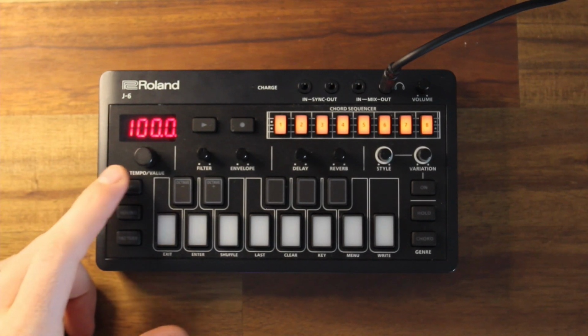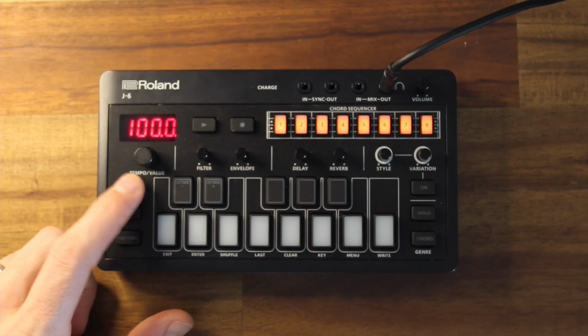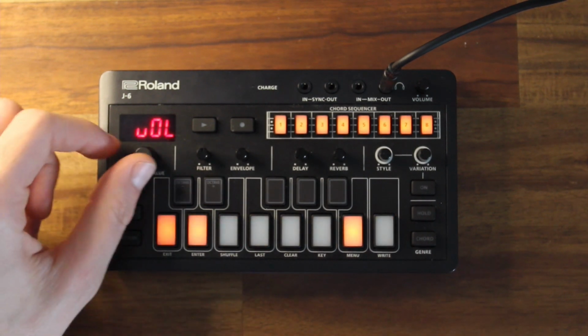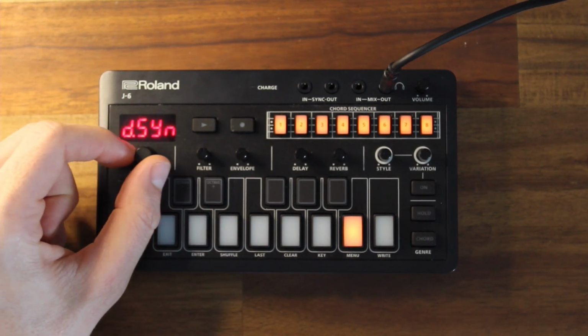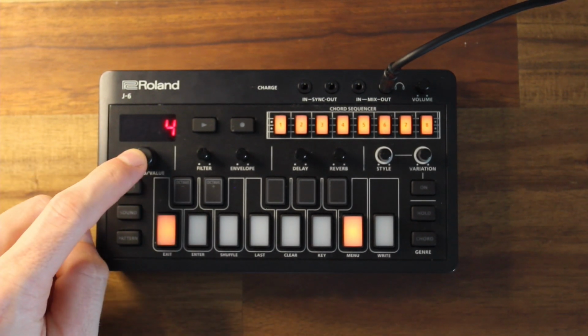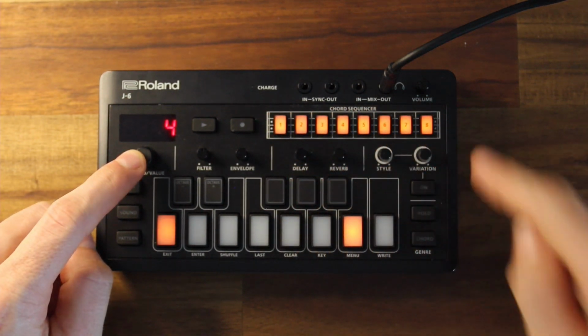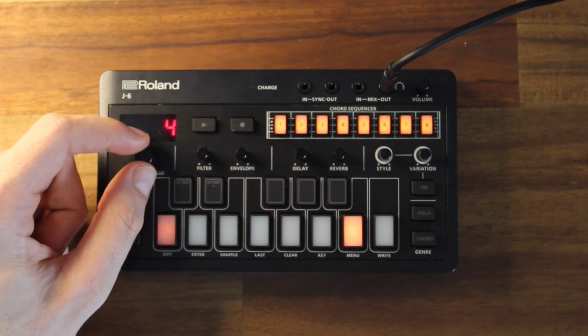If you want to change the time signature of your chord sequencer, it's a tiny bit more complicated because you have to go Shift, Menu. Once you're in Menu, you dial across to Beat. You hit Enter, and currently this is suggesting that each bar or each measure in the sequencer is going to be 4 beats. So I changed that to 3.